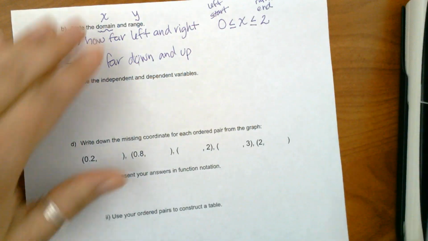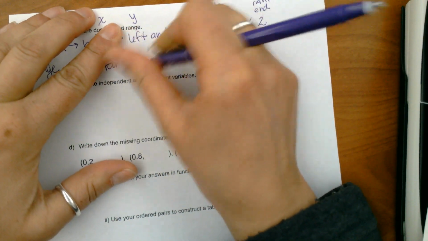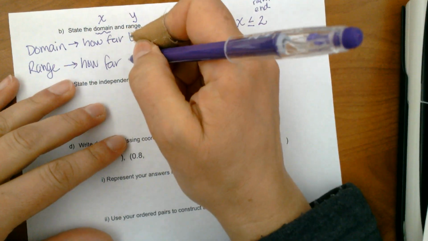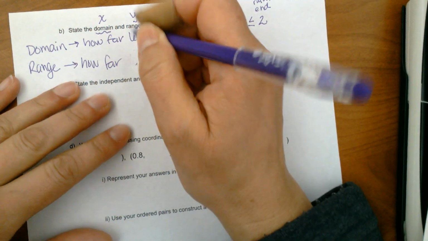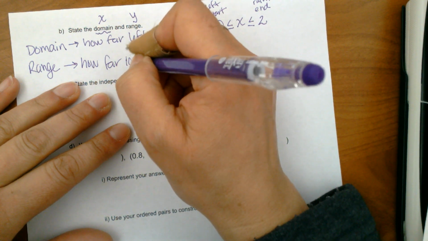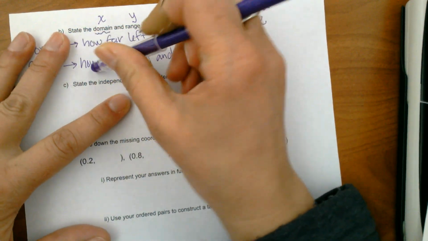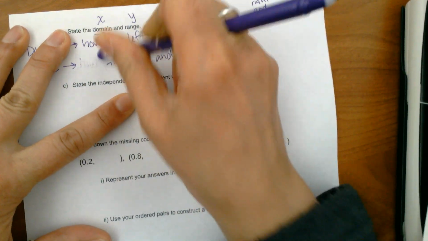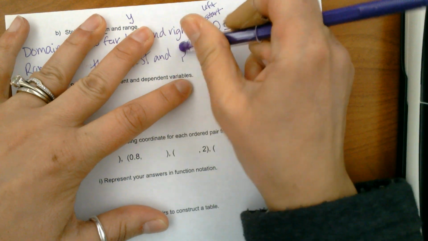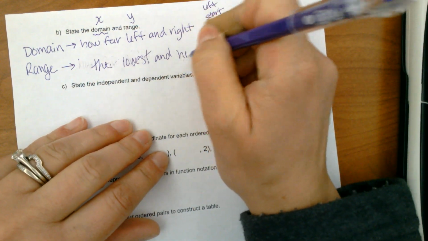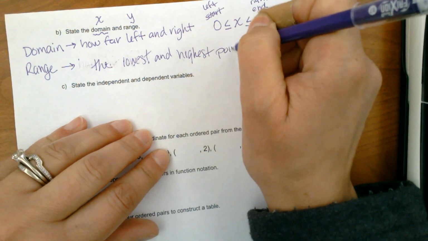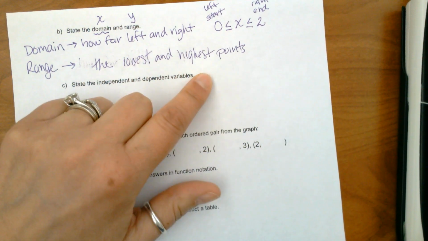I'm sorry, I'm making you erase. For those people who use pen, I apologize. Hopefully you have whiteout. I'm trying to get this perfect for everybody. That's so much better.